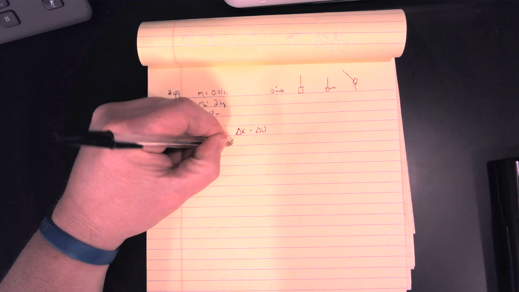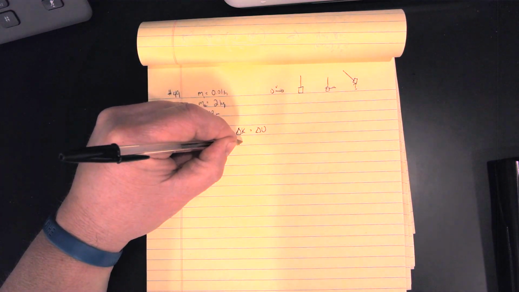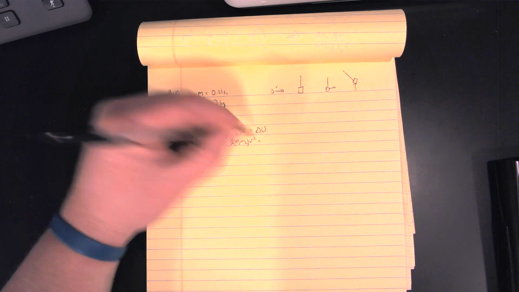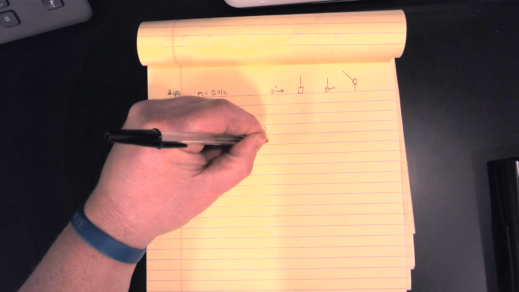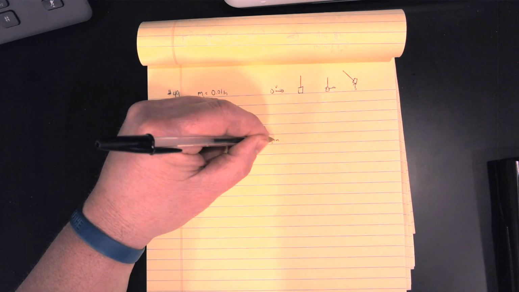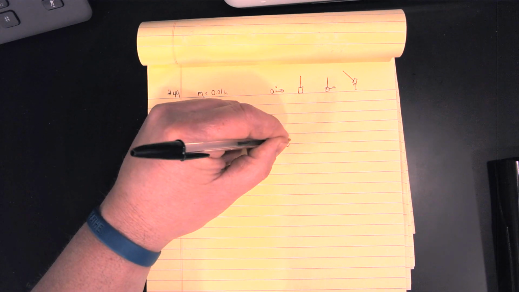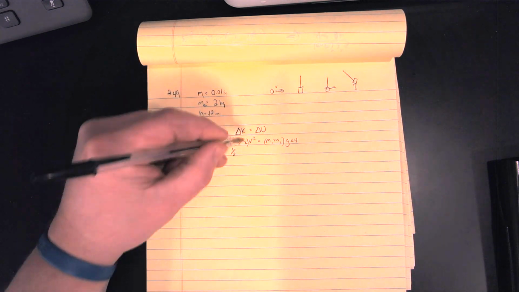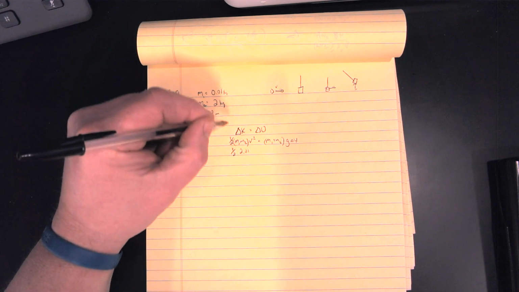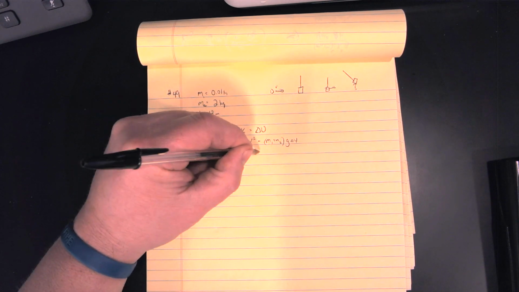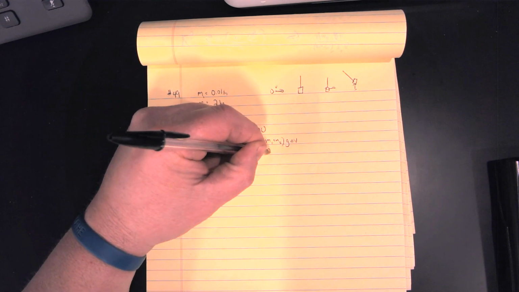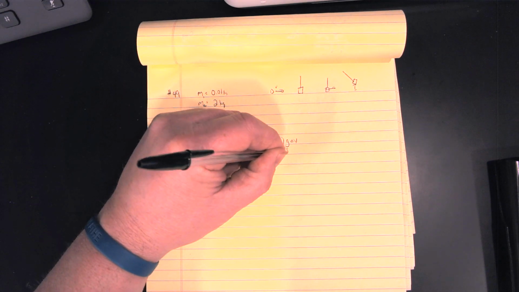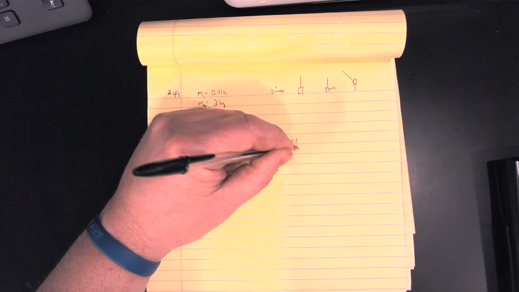So I can say that's going to be 1/2 (M1 plus M2), because it's two of them together, times velocity squared, is going to equal (M1 plus M2), because they're hooked up together, times g times delta y. So we go 1/2 of 2.01 times V squared is equal to 2.01 kilograms, I'll leave that off, times 9.8 times the 0.12.